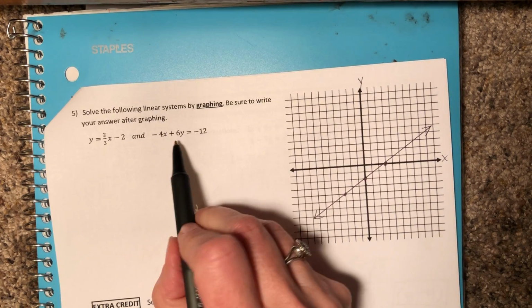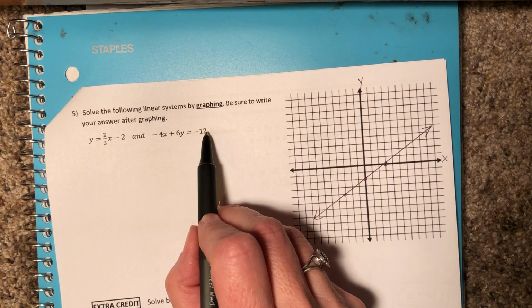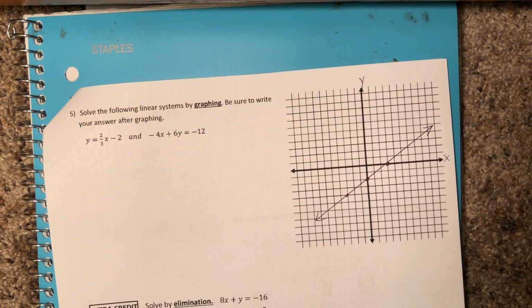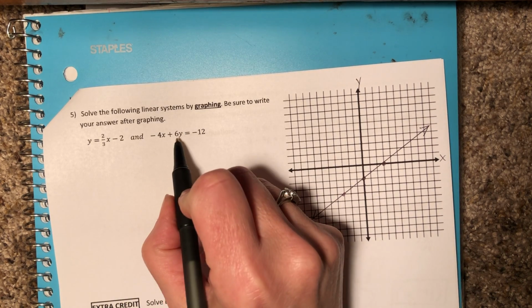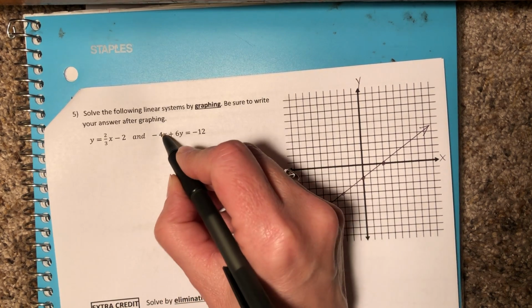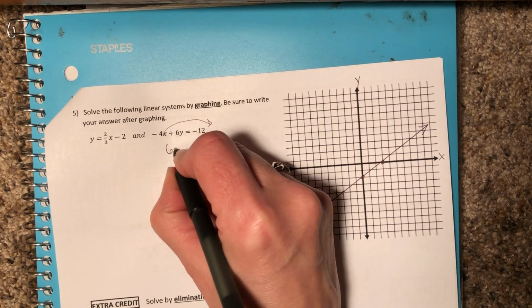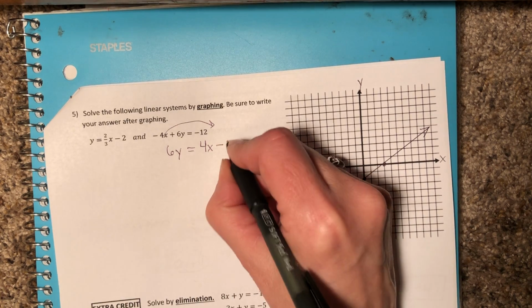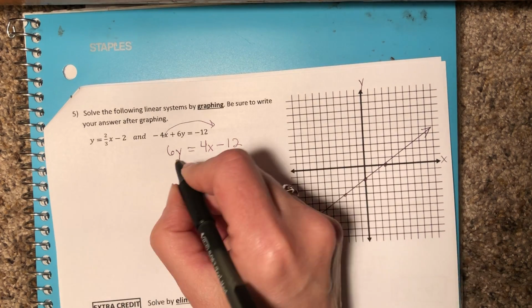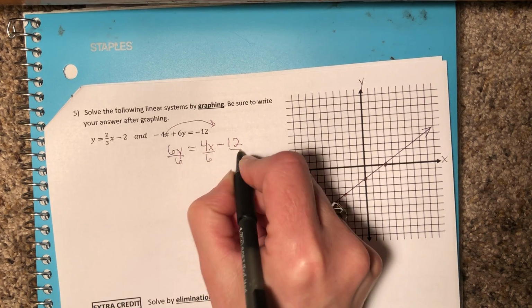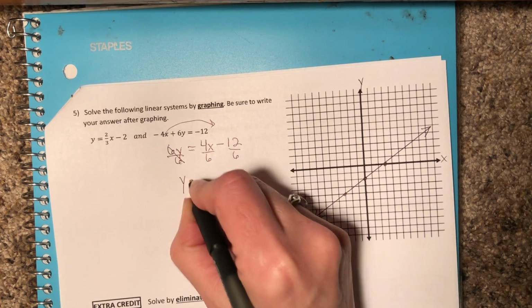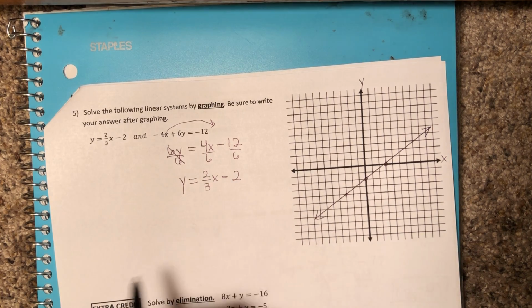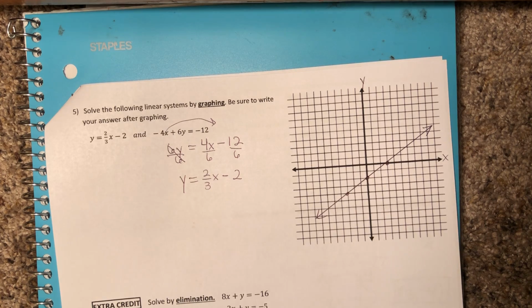All right, now this one I need to rearrange. So another thing I could do is divide all these terms by 2. They're all divisible by 2, but I'm going to skip that because I'm not sure if you would have thought of that. So looking at the y term, it's positive, don't touch it. Throw the x to the other side. 6y equals positive 4x. Make sure you change signs when you cross the equal sign. Divide everything by 6. Y equals, simplify, 2/3 x minus 2, which is the same as the first equation.